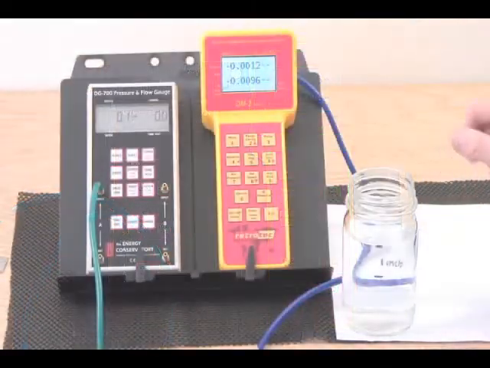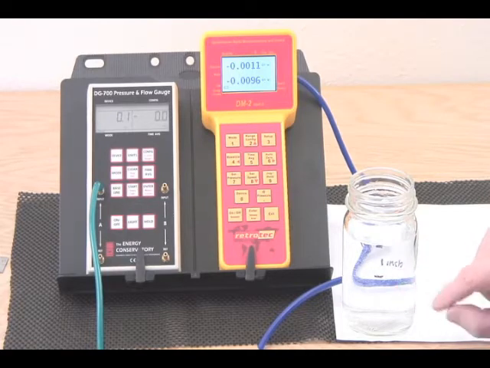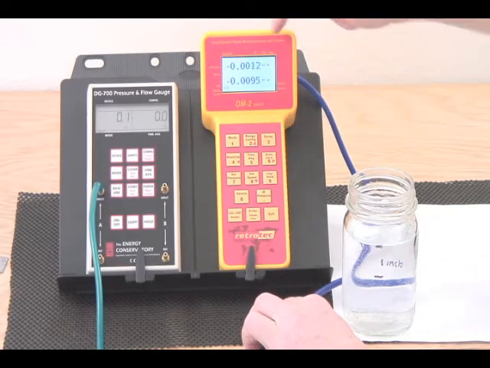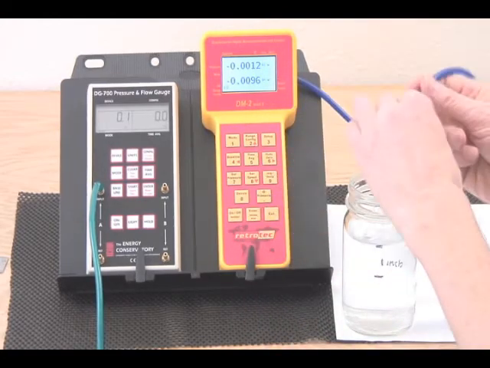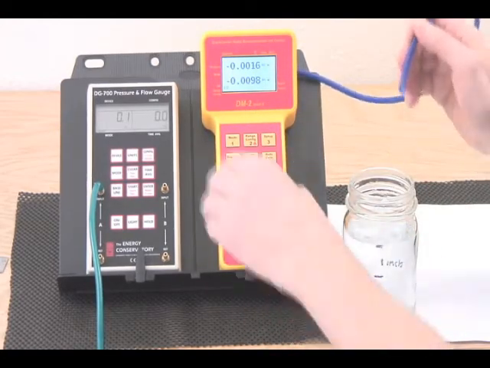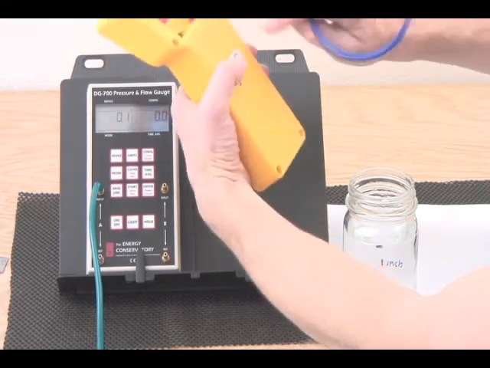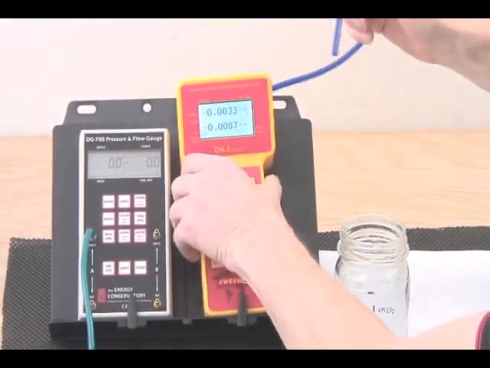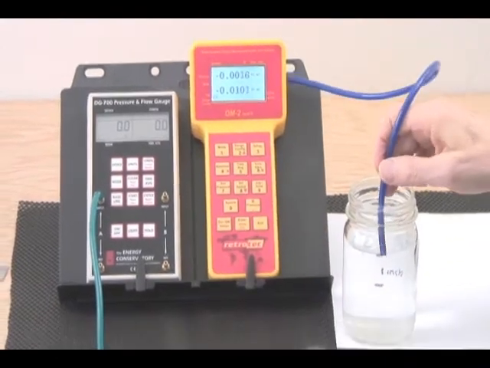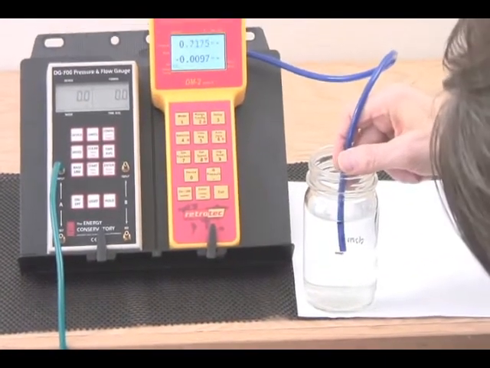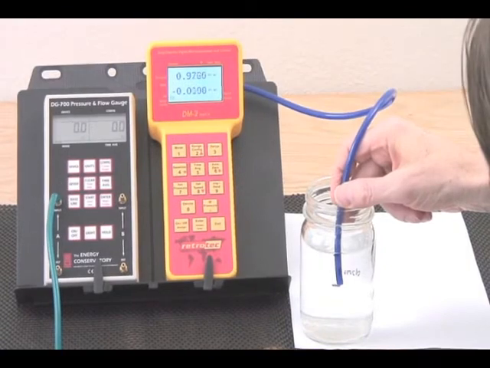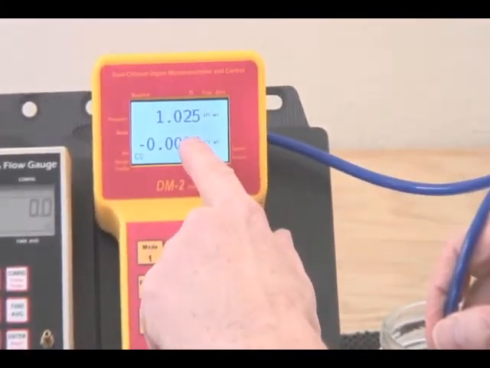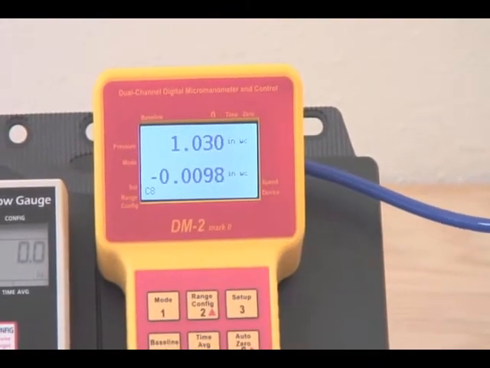So here we have a little mason jar full of water, and we've got a 1-inch mark marked on it. This gauge is set to inches of water column. So we're going to take this tube that's attached to the positive port over here, or the input port on channel A, and we're going to submerge it down in the water 1 inch. So this gauge is now reading 1 inch of water column. It's exactly what we'd expect.